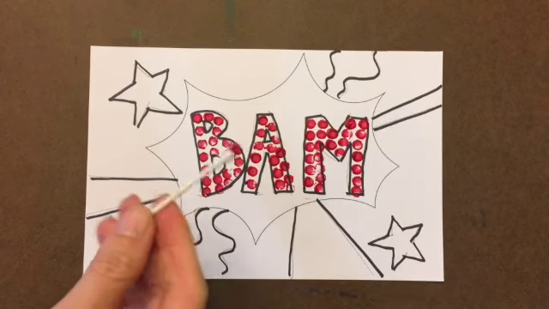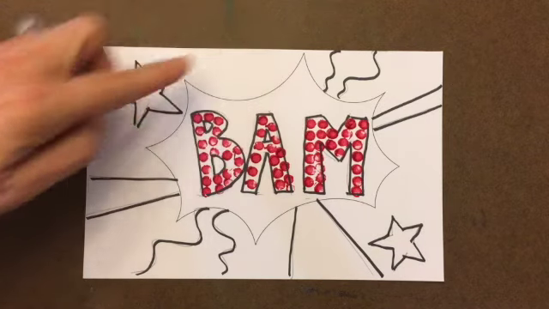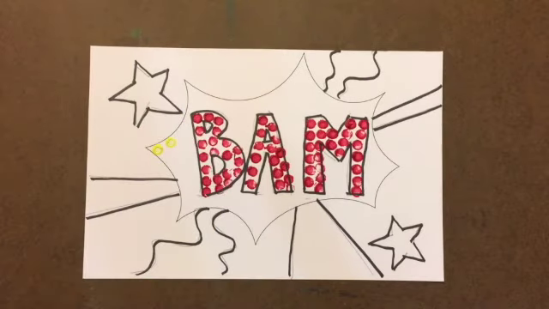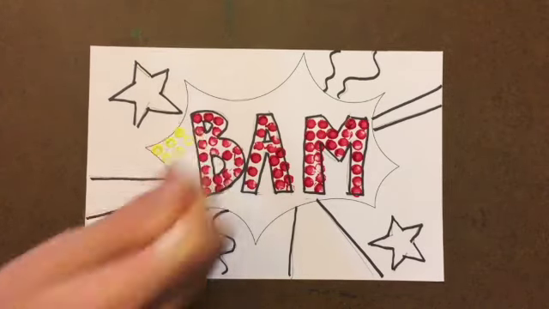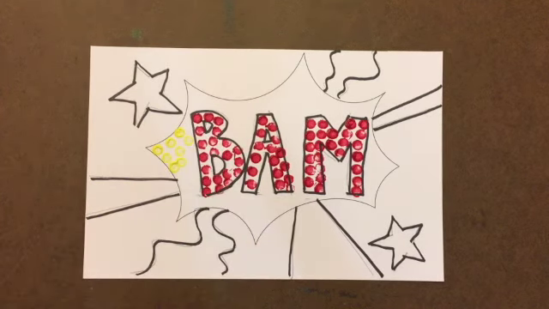So I used this one for red. I just set it aside and get a brand new Q-tip. I'm going to do my next color. So my next shape here is that, and I'm going to do yellow. So I just go in and do the same thing, just like that, and try and keep them nice and evenly spaced. And go ahead like that. And of course I would do the whole thing yellow.